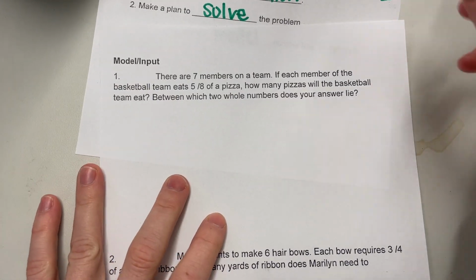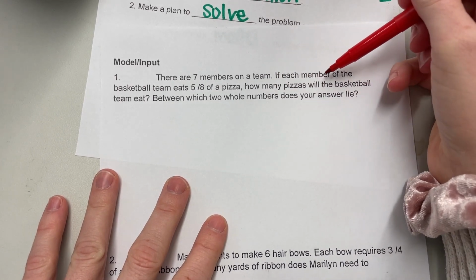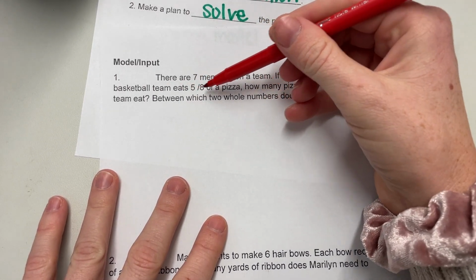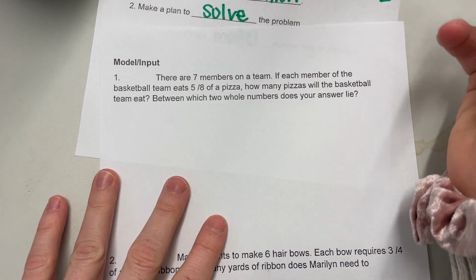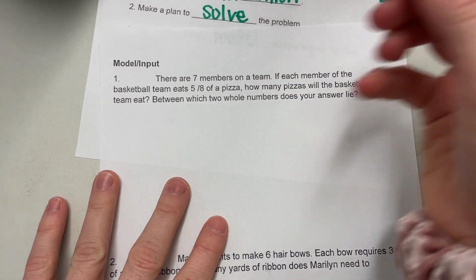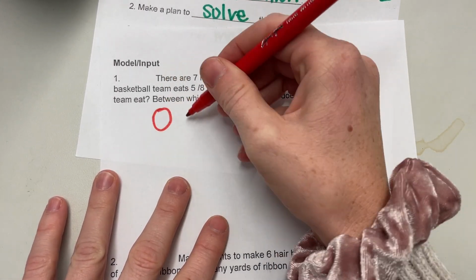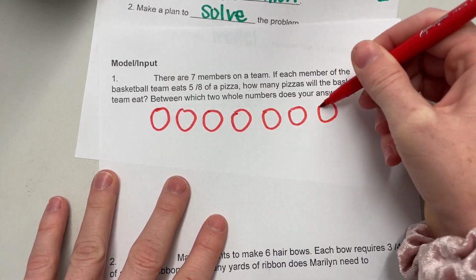Our first problem says there are 7 members on a team. If each member of the basketball team eats 5/8 of a pizza, how many pizzas will the basketball team eat? Between which 2 whole numbers does your answer lie? So I have 7 members, 1, 2, 3, 4, 5, 6, 7.